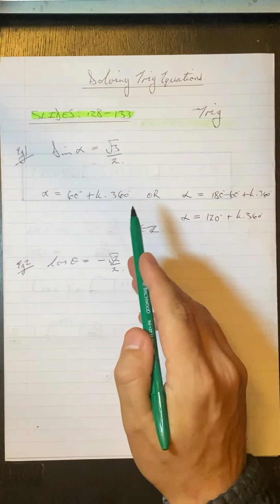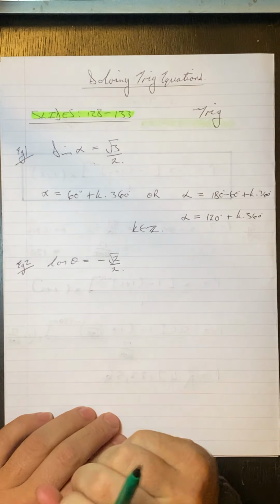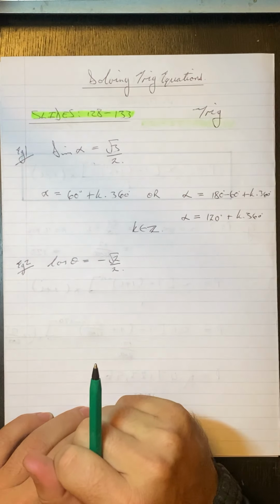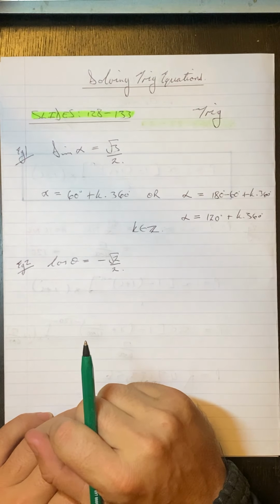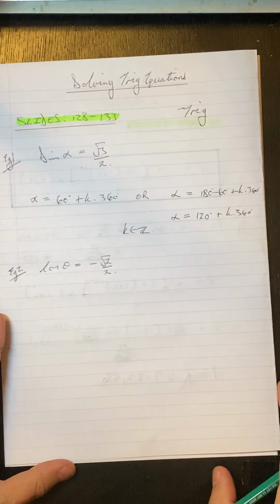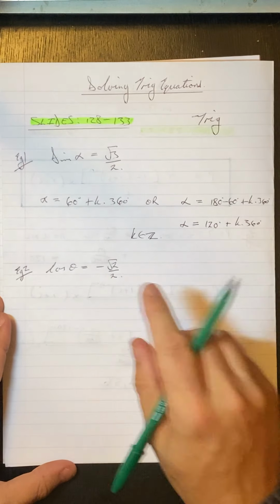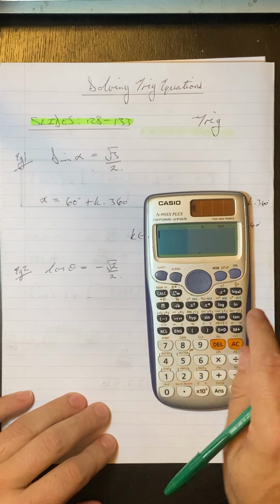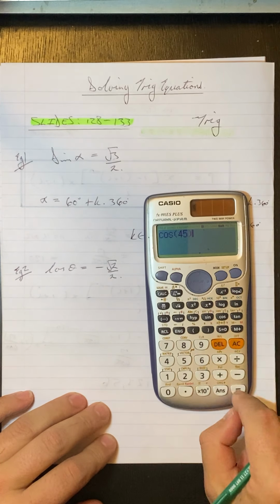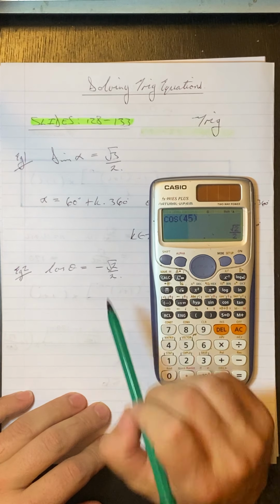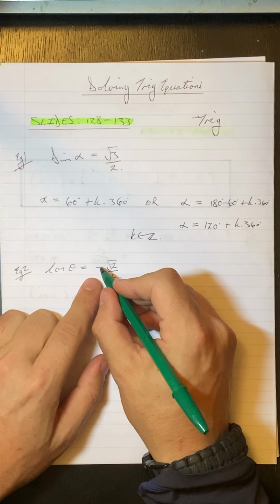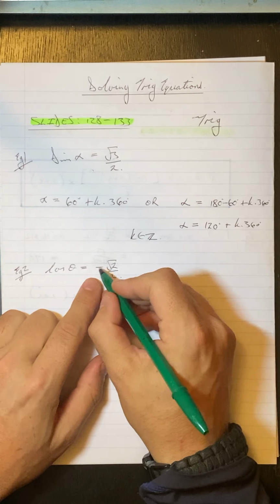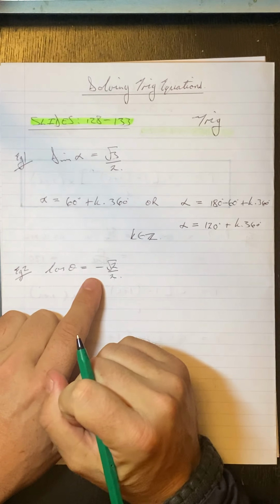Now, I just want you to notice that this also looks very similar to something we've used before, and that is the special angle for 45 degrees. I can show you that here. I'm not interested in the sine. I just want to show you that cos of 45 will give you root 2 over 2. Now, because we've got this negative over here, we know that our angle is going to be a negative 45.